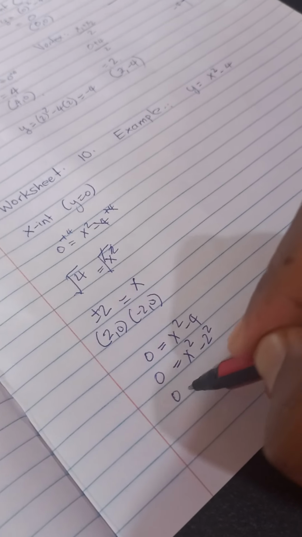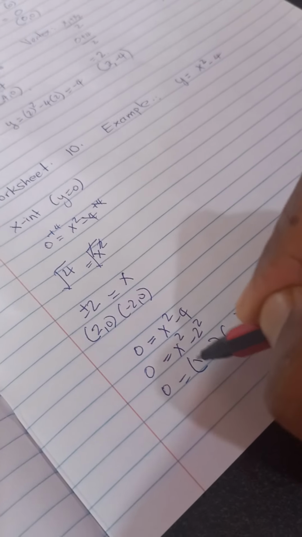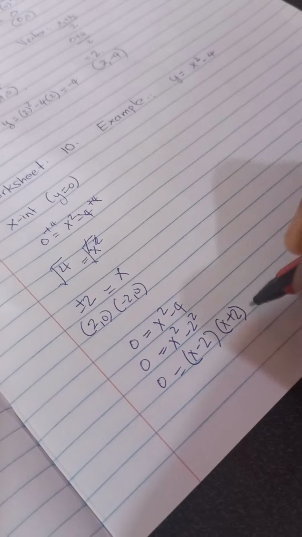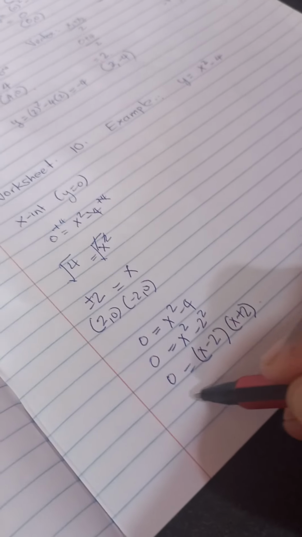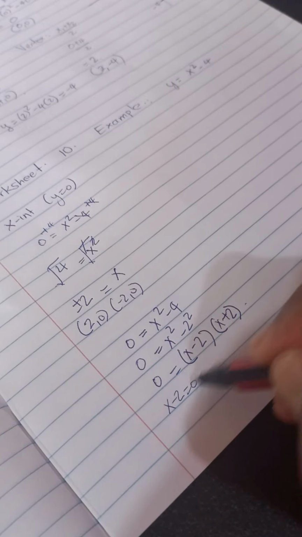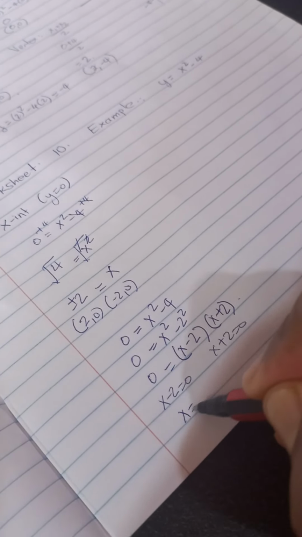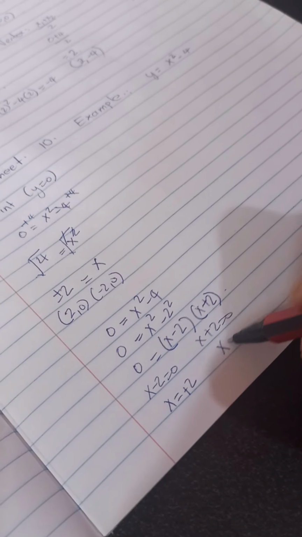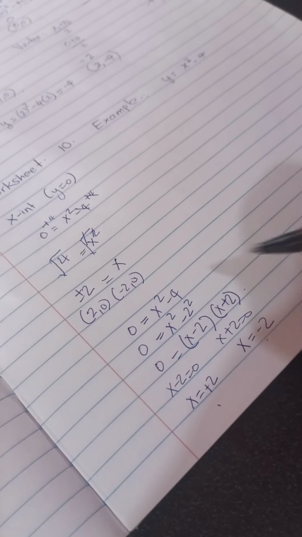Now this factorizes into two brackets, (x minus 2)(x plus 2), and then the null factor law applies. So I'm going to equate each bracket to 0. X minus 2 equal to 0, x plus 2 equal to 0. Here I get x is equal to positive 2, and here I get x is equal to negative 2. So these are the two x values that we get.